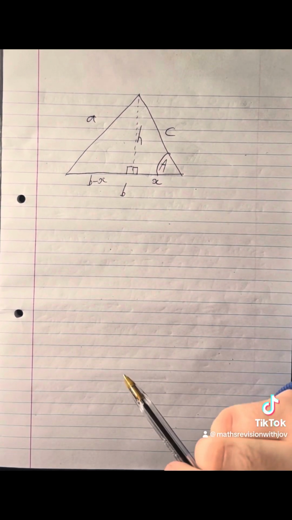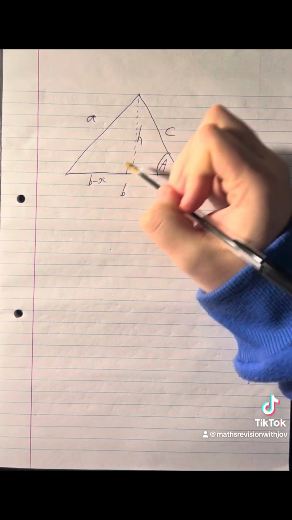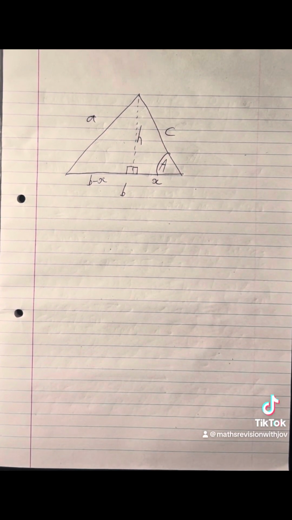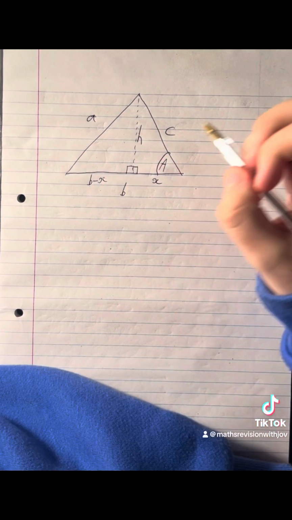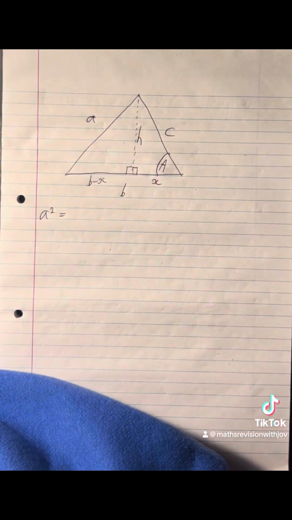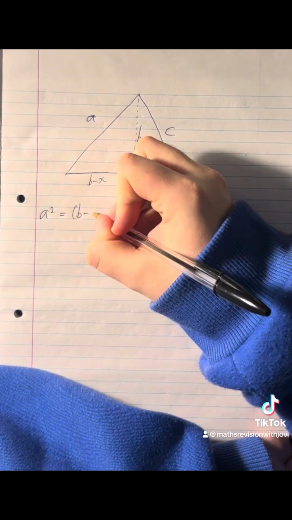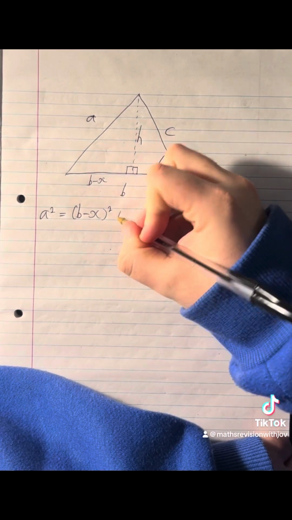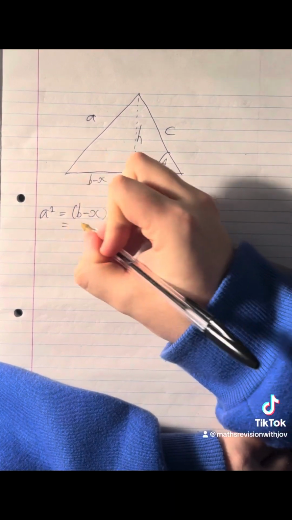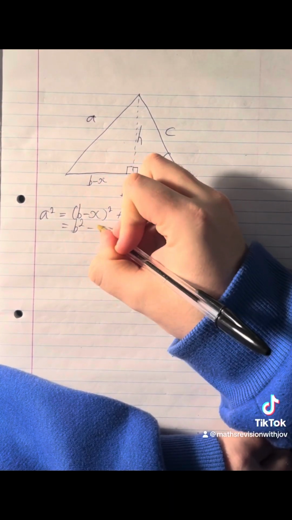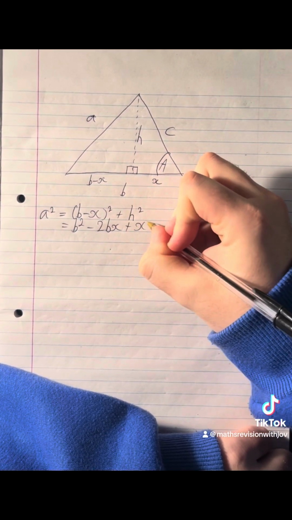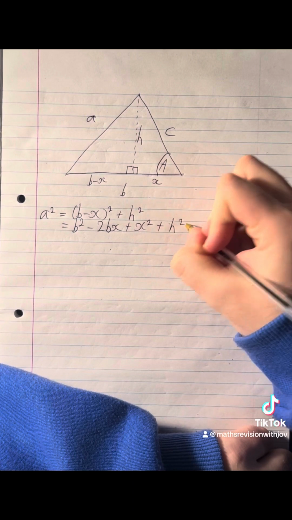Okay? The next part we're going to do is look at this right triangle here on the left, and create an equation based on Pythagoras' theorem. So what can we do? Well, we know that a squared is equal to b minus x squared plus h squared. Great. We can expand that and we get b squared minus 2bx plus x squared plus h squared.